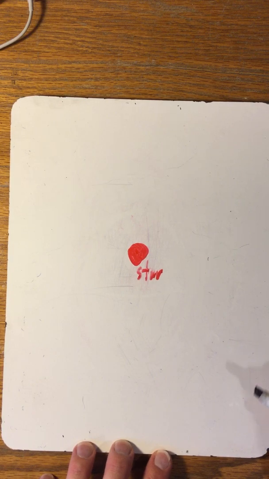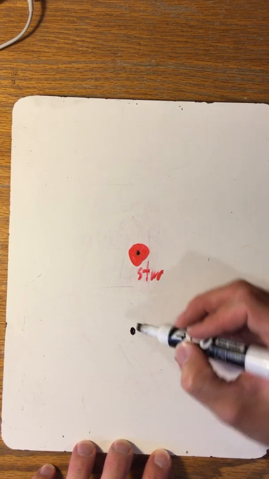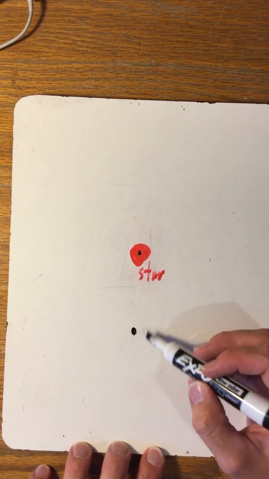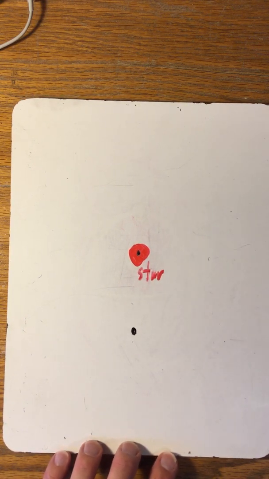So for an elliptical orbit, the star is one focus, but there's another focus, and for the activity you're going to draw it a little bit below the star there. Now in space there's nothing there, it's just another center of gravity. The gravity's coming from the star entirely.